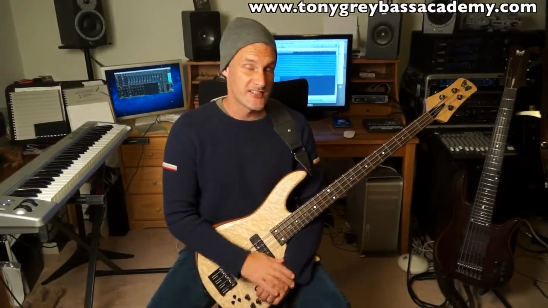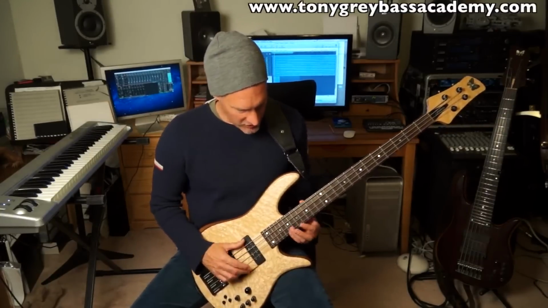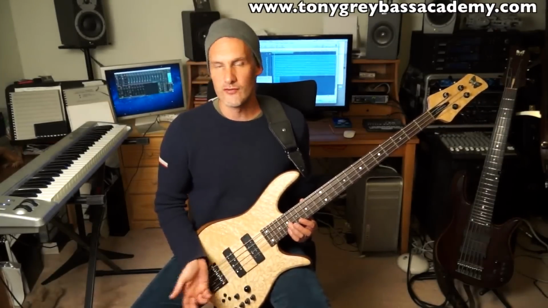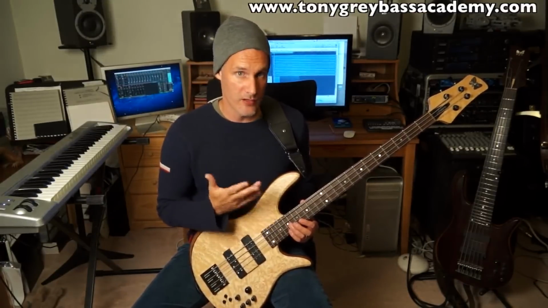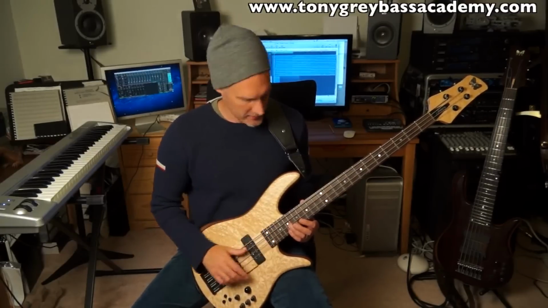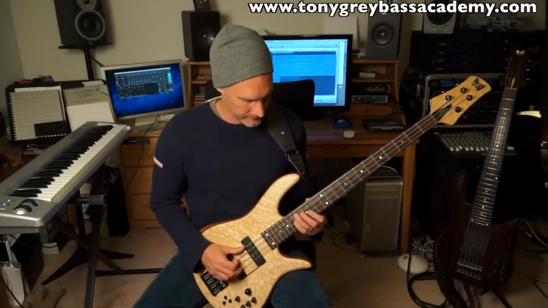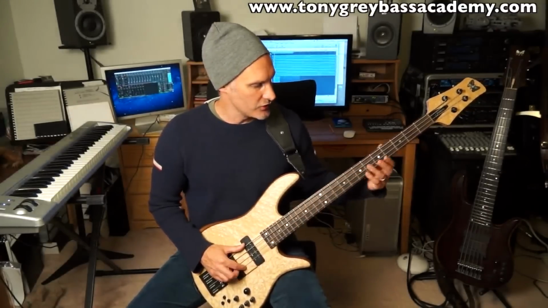So we're now going to look at the descending pattern on the 4-string bass, and basically we're going to start from tension 9, so the order of notes descending will be 9, 7, 5, 3, root, and then tension 13 and ending on tension sharp 11. Okay, so I can show you 2 fingering patterns here.